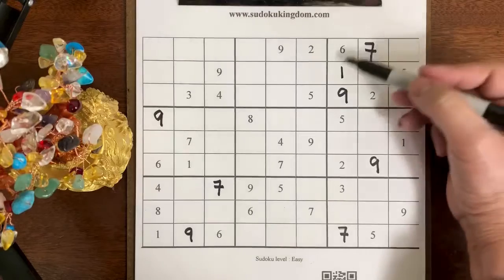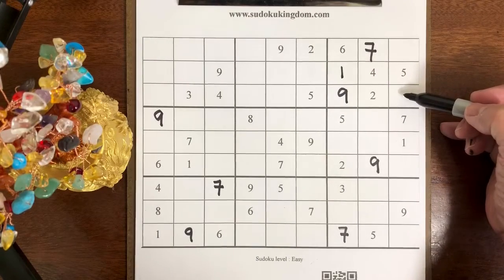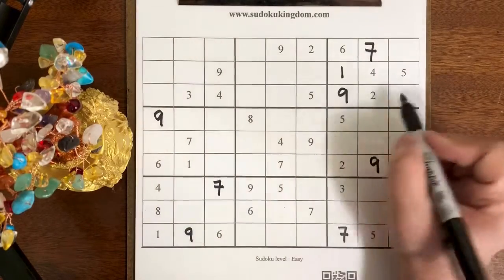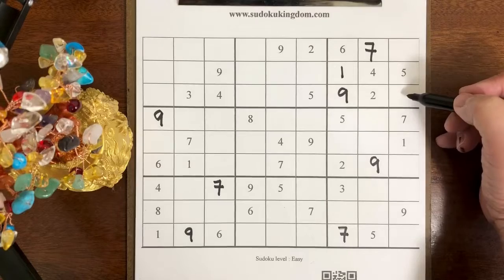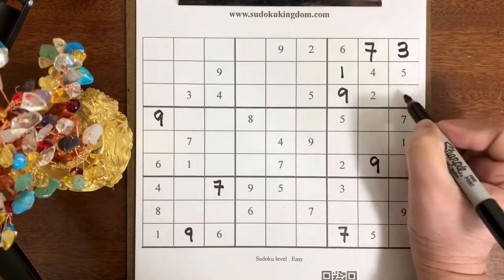And the 2 missing numbers for this large square is 3 and 8. And we could see that 3 is here intersecting these small squares here. So the only place we could put 3 is here. And of course, we put the 8 here.